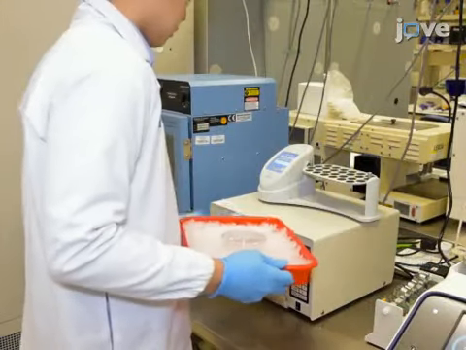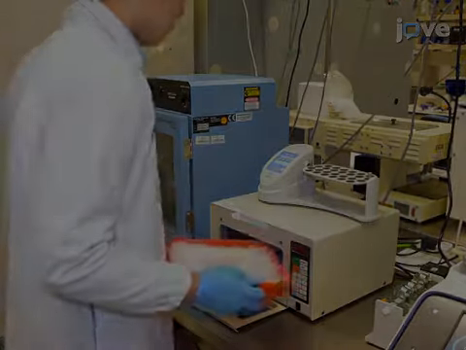Following the incubation, remove the lid of the dish and place it on ice inside a UV cross-linker.